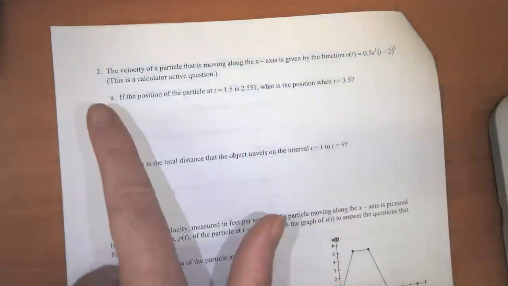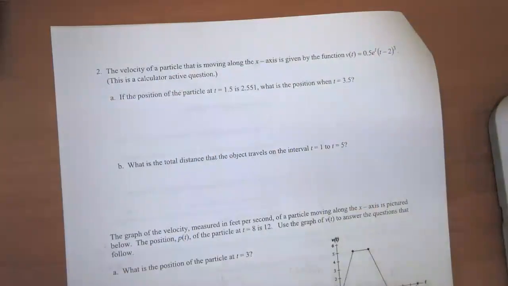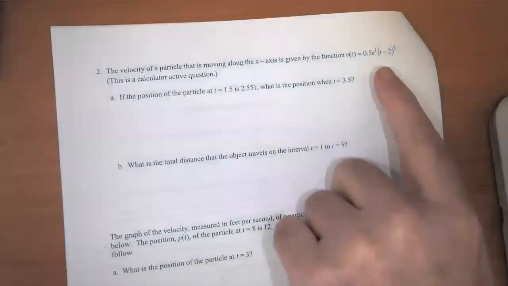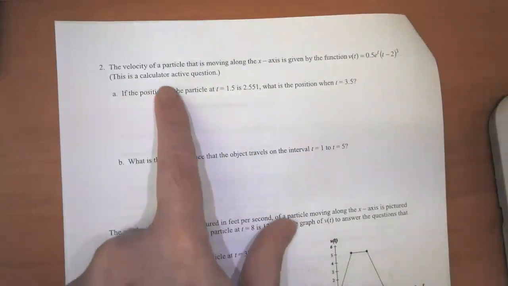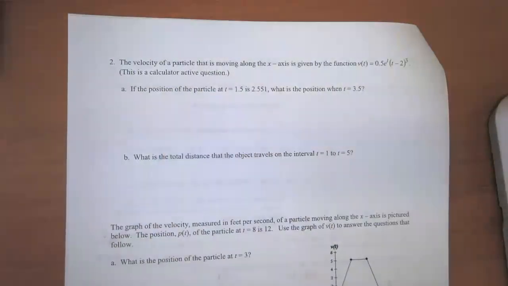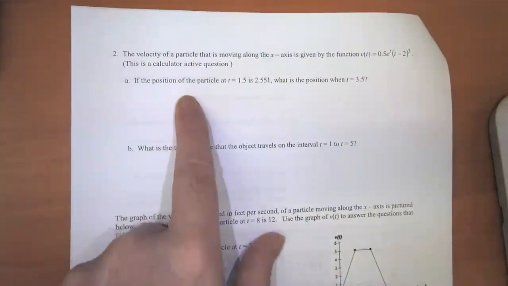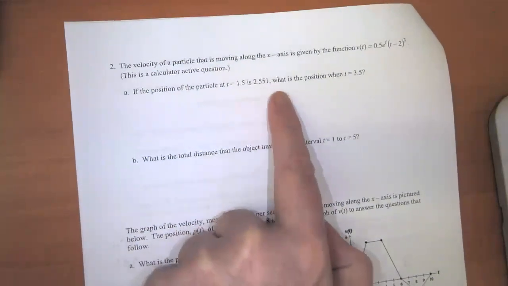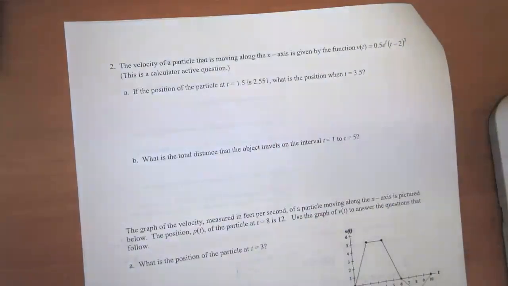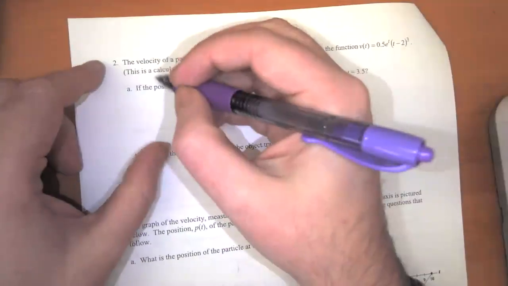Holy cow. But this is a calculator active question. So in the last problem, it was a pretty easy function to find an antiderivative of. I couldn't imagine trying to find an antiderivative of this. It would take me all day if it's even possible. But since this is a calculator active question, I can have the calculator tackle this problem for me. But if the position of the particle at time t equals 1.5 is 2.551, what is the position when t is equal to 3.5?